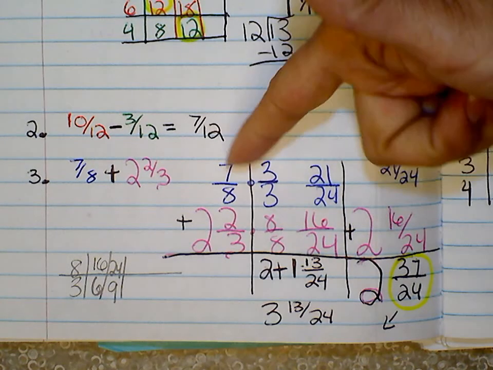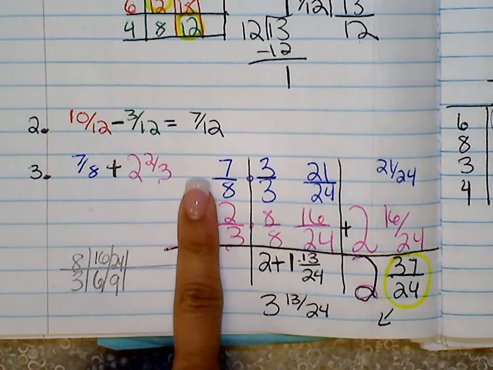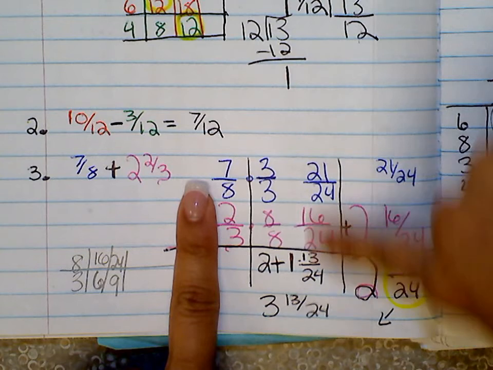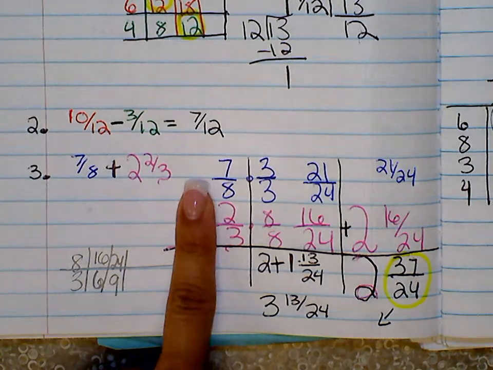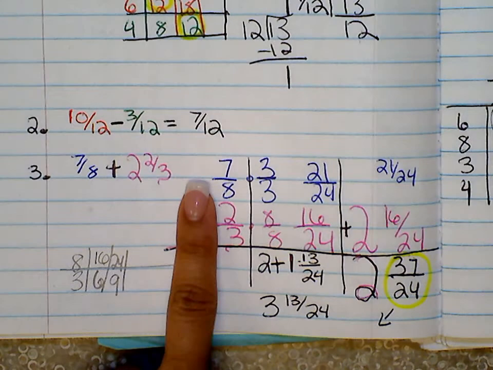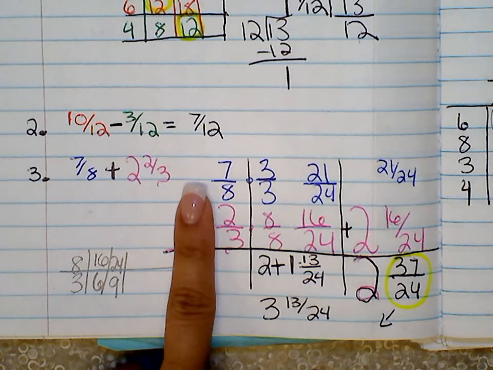So we do not have that number because we moved it over to the side and we created equivalent fractions right here. And you should sit over here and do all of this math. And y'all need to stop laughing.